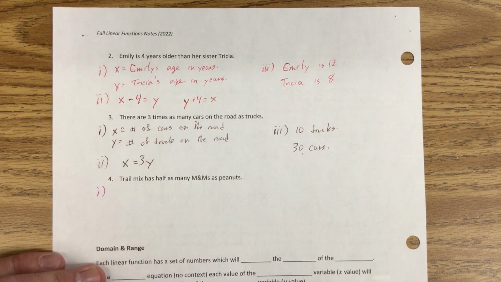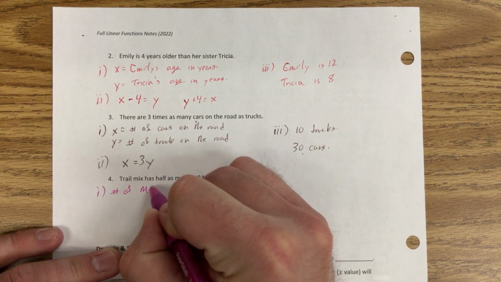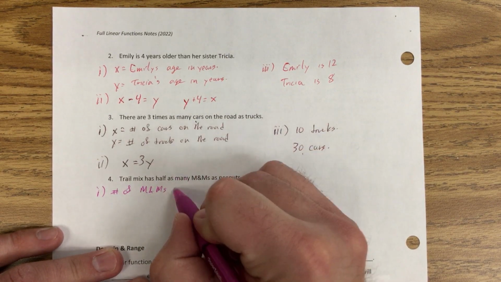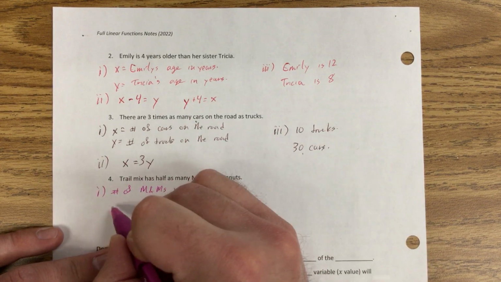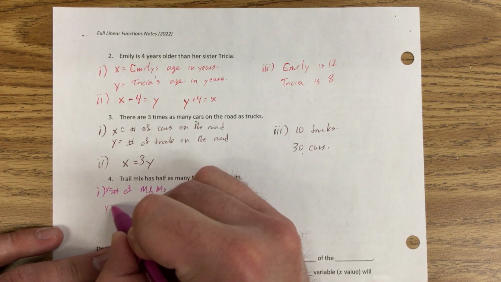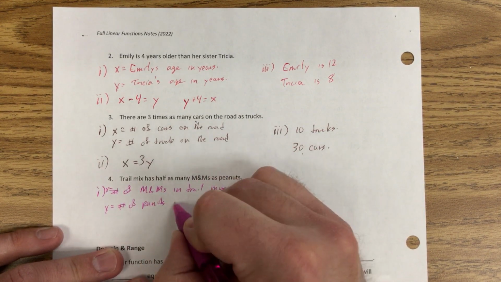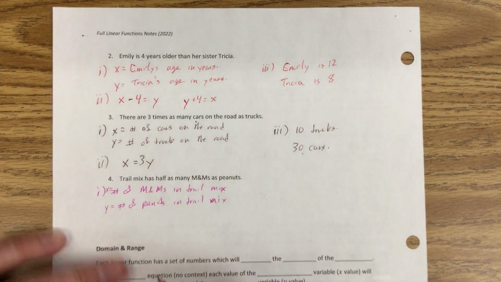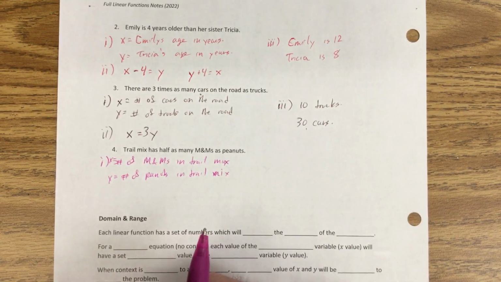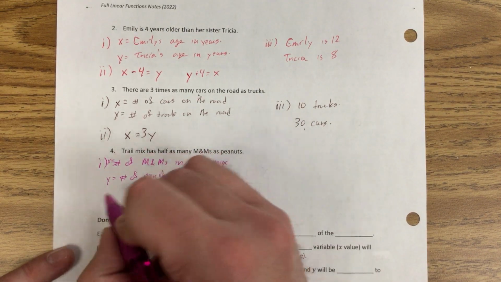All right, number 4, trail mix has half as many M&Ms as peanuts. Well, we don't know the number of M&Ms in trail mix. X is equal to the number of M&Ms, and Y is equal to the number of peanuts. Now, if you ask me personally, I think that there should be more M&Ms than peanuts, but that is my personal opinion, and I'm sure they wouldn't make as much money on that, and I guess I could just go buy a bag of M&Ms then. All right, so we got the number of M&Ms and the number of peanuts.